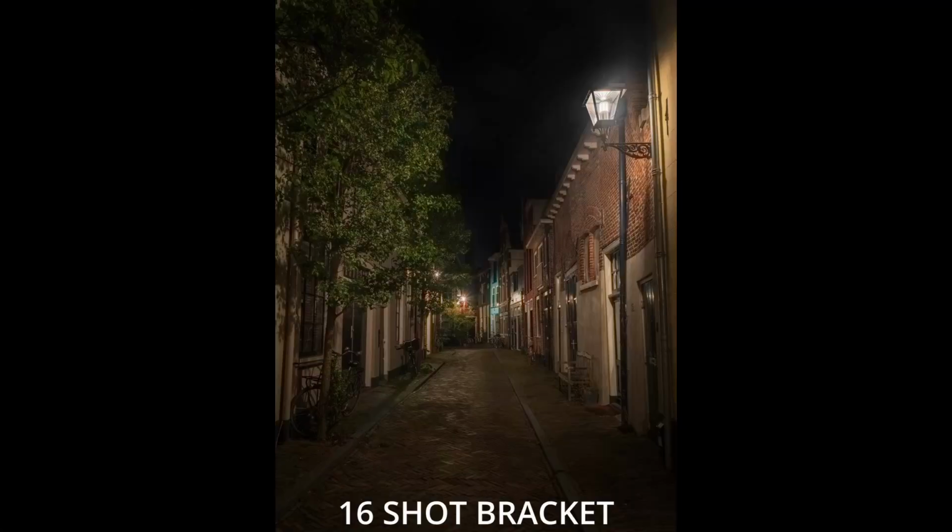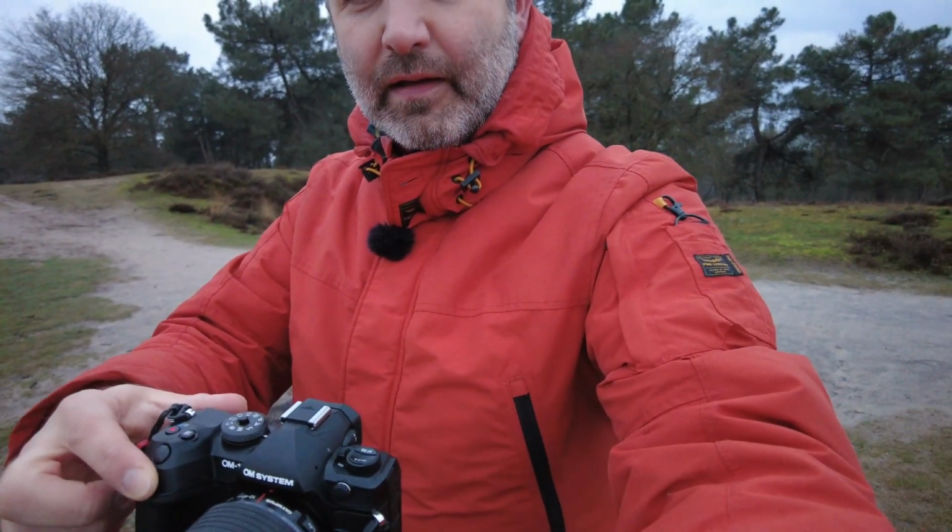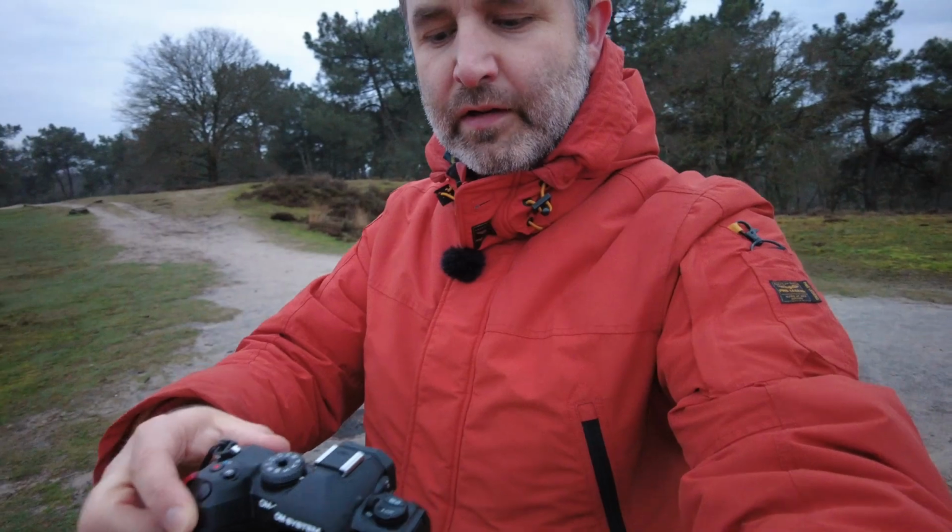It can be 3 shots, it can be 5 shots, but it can be as high as, I think I've done 20 shots into one scene. So what I always do, I just dial back the front wheel here 2 stops. For example, I start with a normal exposure at 0 on the back.